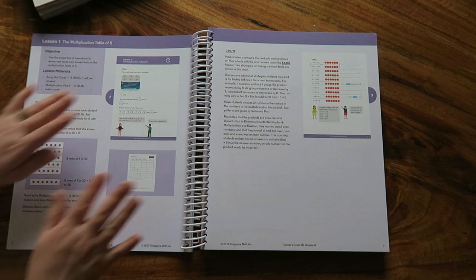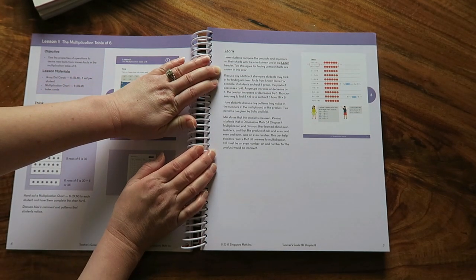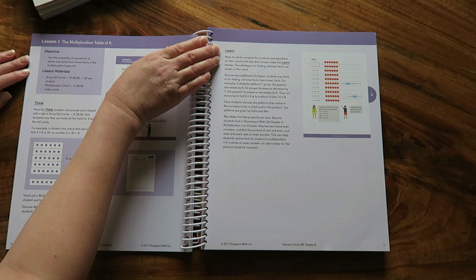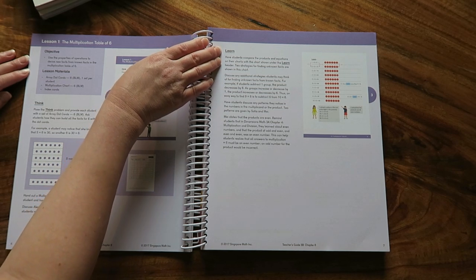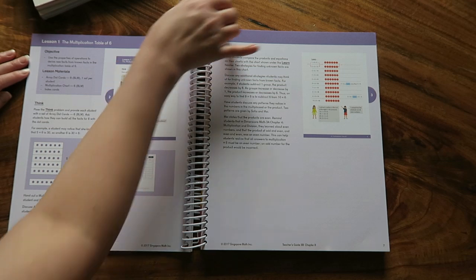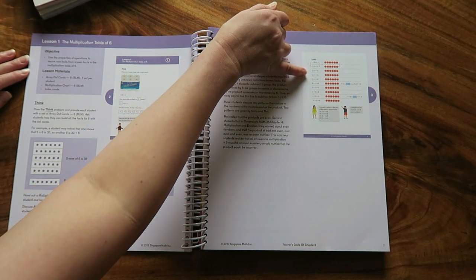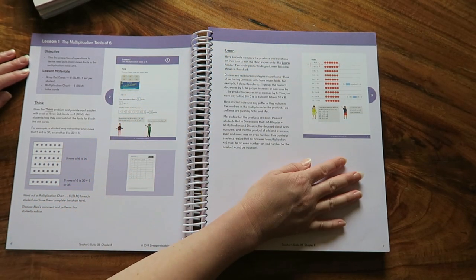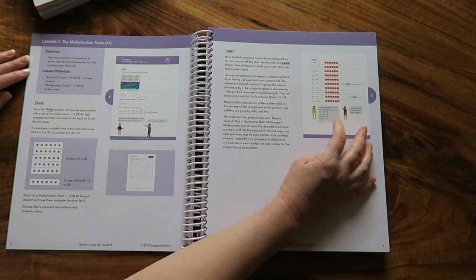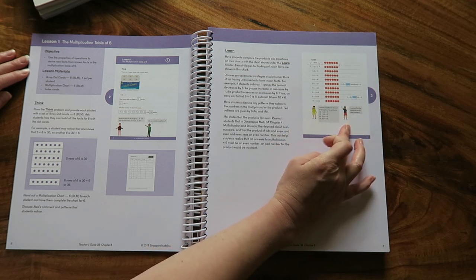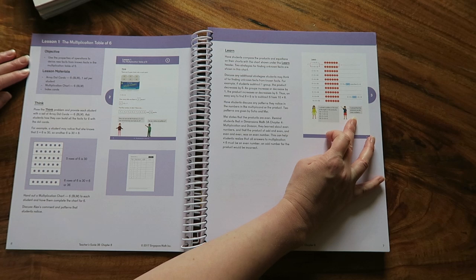Going from think, we're going to the learning section. We're going to have the students compare the products and equations on their charts with the chart shown under the learn header. Then we're just going to go one by one and complete these equations, and we're also going to learn and discuss what Sophia and May are saying in the little boxes.